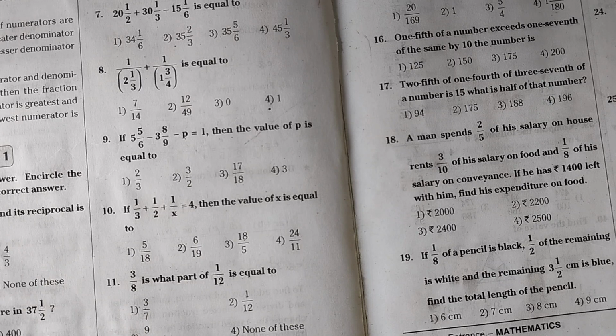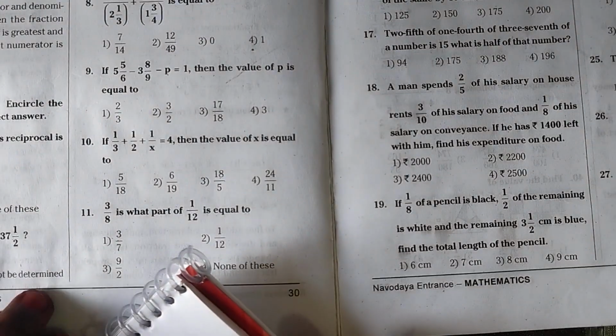That is, if 5 and 5 by 6 minus 3 and 8 by 9 minus p equals 1, then find the value of p.